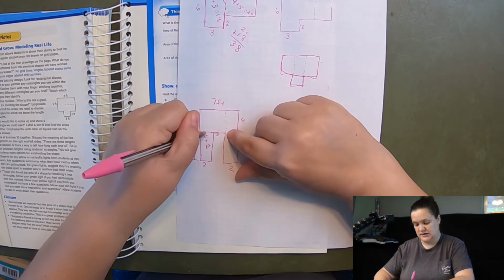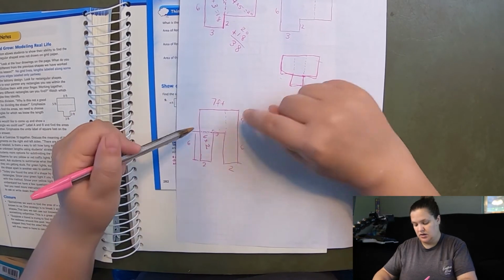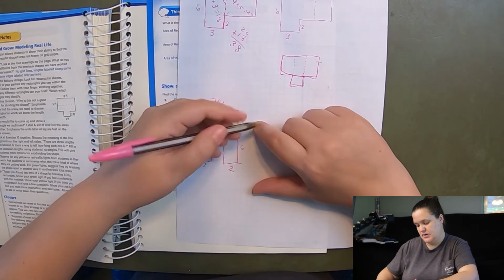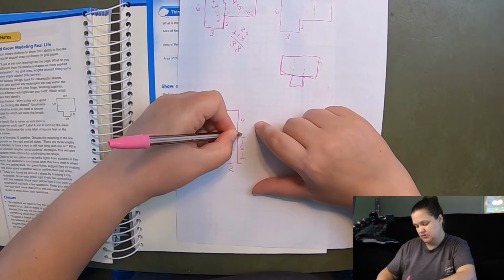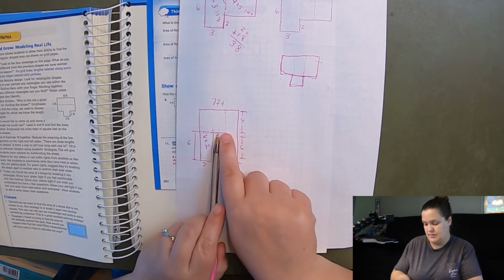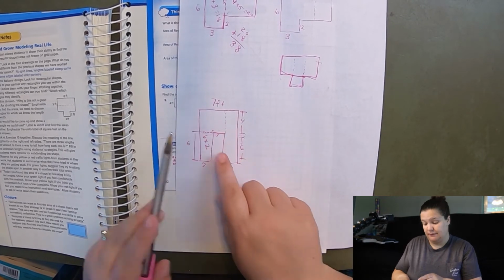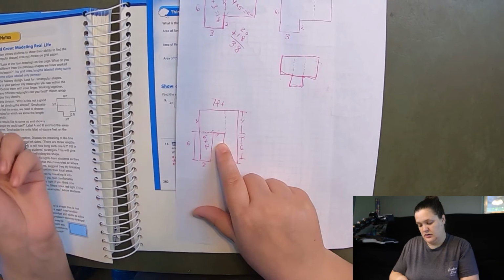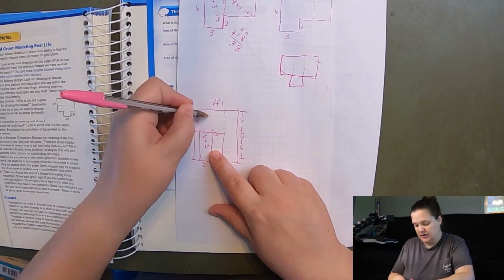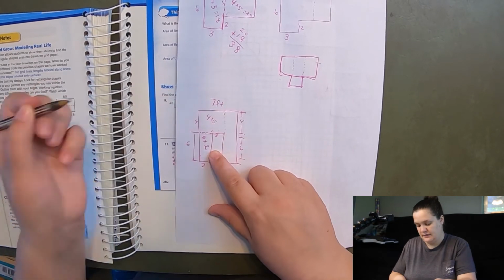So this one has a width of 5. And if you look, here it split it up. This part is 6 and this part is 4. Well, we're going from that part up, so this part is going to be 4. So our area of this little rectangle is 4 times 5.